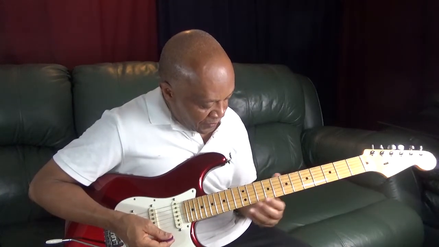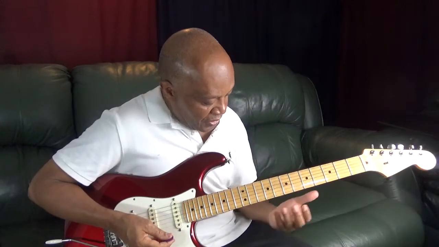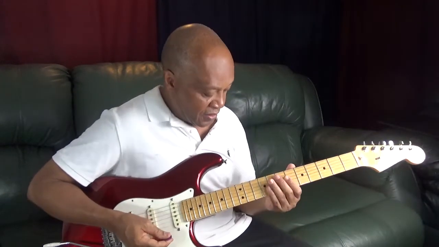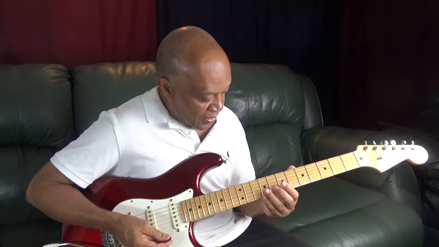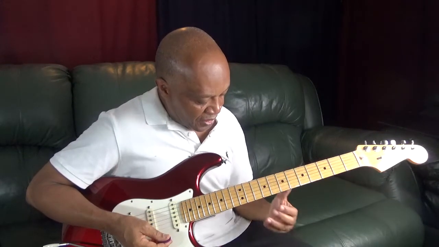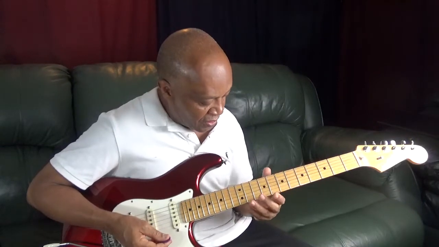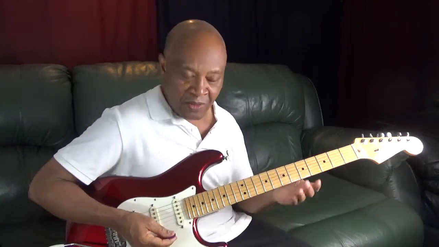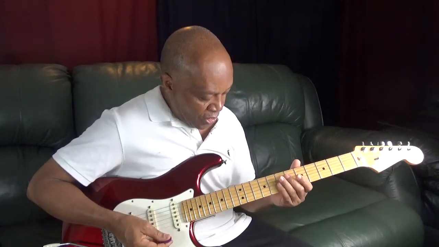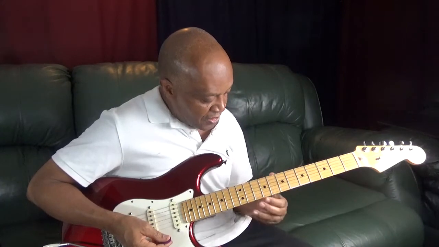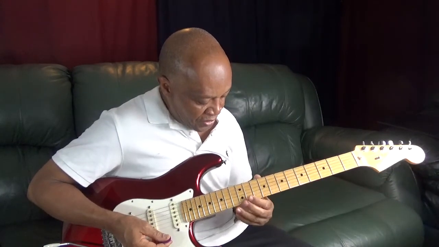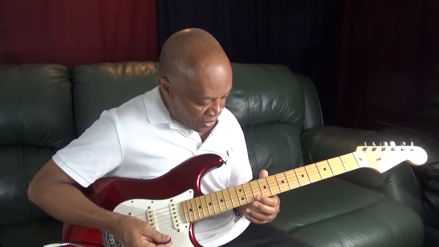I'm using a shape to play the E minor pentatonic scale, but I need to give it a name according to shape. So I'm going to use the highest note of the scale to name the shape. The highest note is a D.